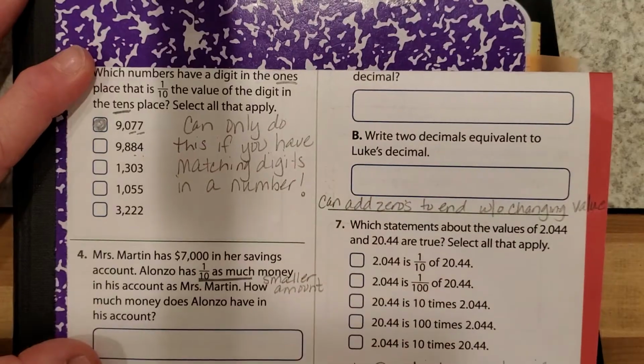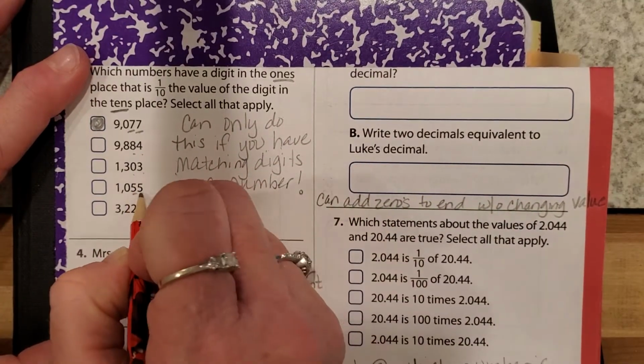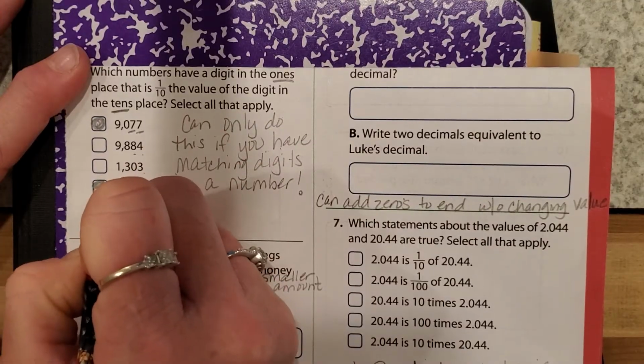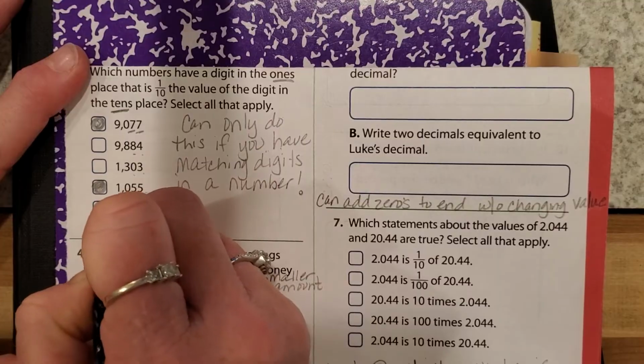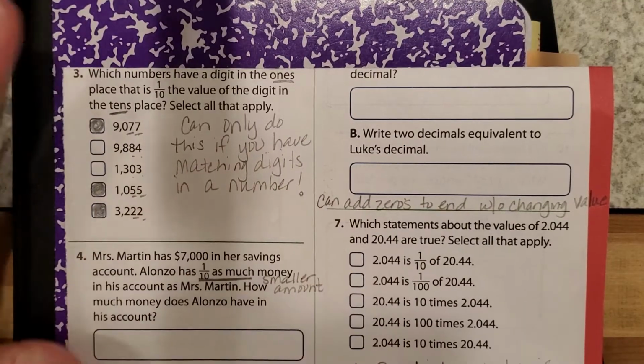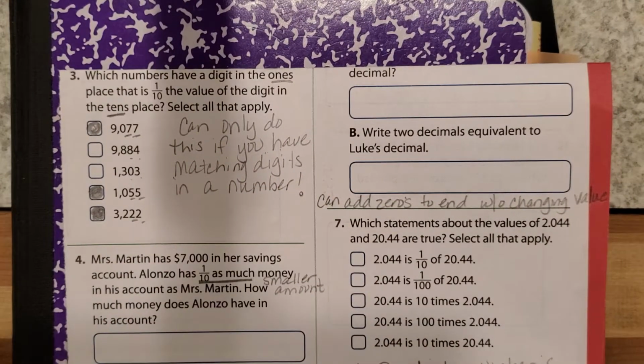8 and 4, two totally different numbers. 0 and 3, two totally different numbers. 5 and 5, I can compare that. That's the tenths place and the ones place. 2 and 2. You cannot make the comparison of the value of a digit unless the digits are the same. I would take a note of that one.